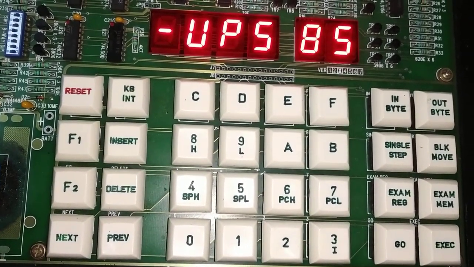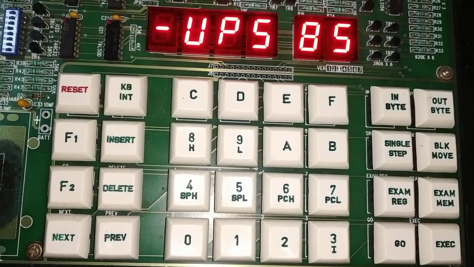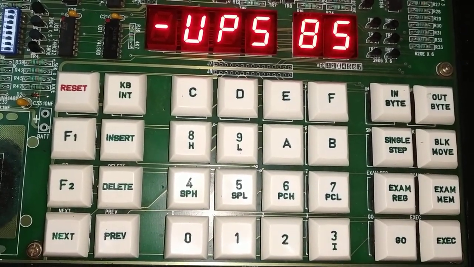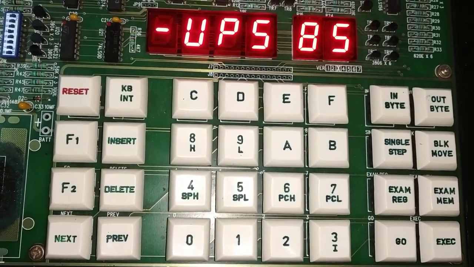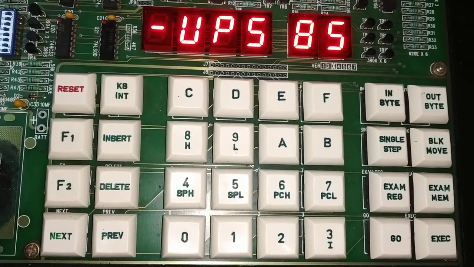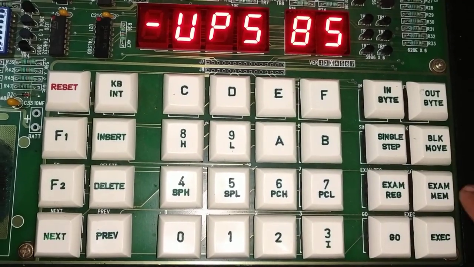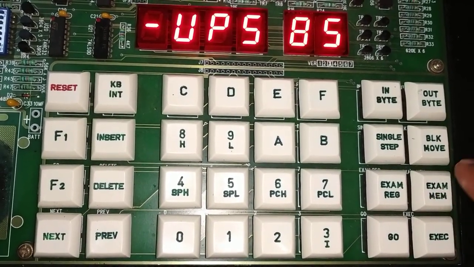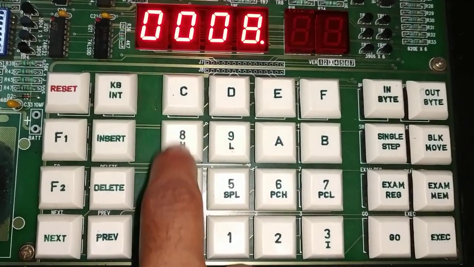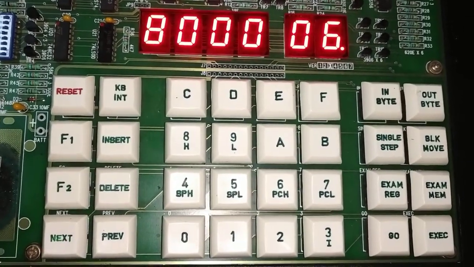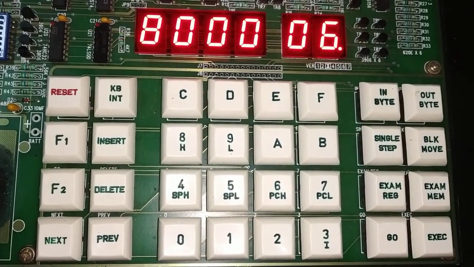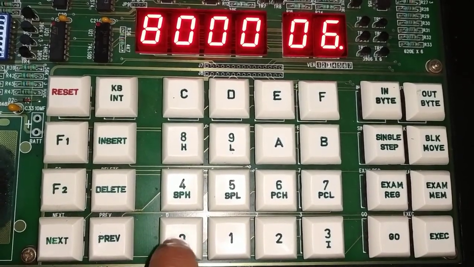Hi to all. Now we can execute the assembly language program for addition of two 16-bit numbers. By clicking the exam memory, we have to give the starting address location, that is 8000 I am giving. Then start writing the hexa code.